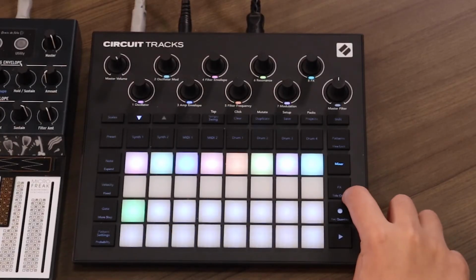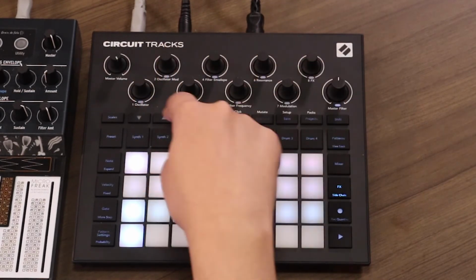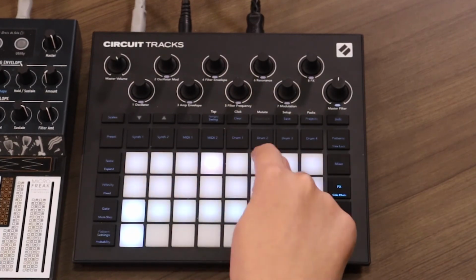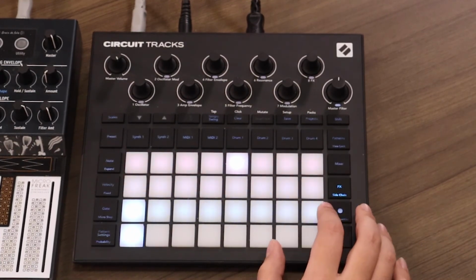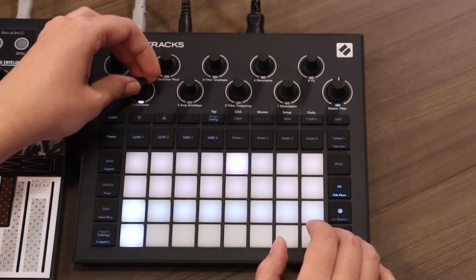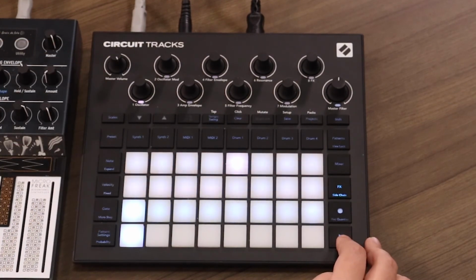And one last thing that I'm going to show you is you can also add effects to each track. So there's the effects page here. And just like before, these knobs correspond with the track that's right below it. And all these pink pads are delay, types of delay. And as you turn the knob, it will add more of the effect to it.